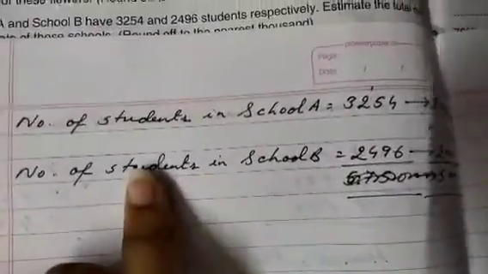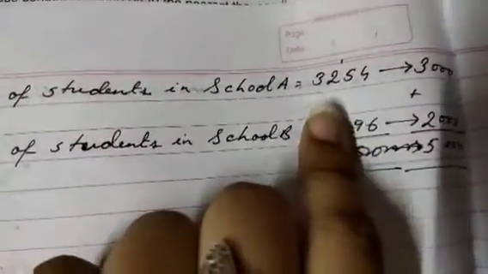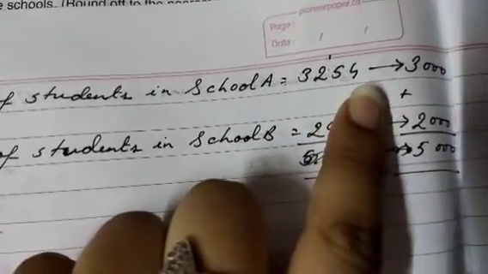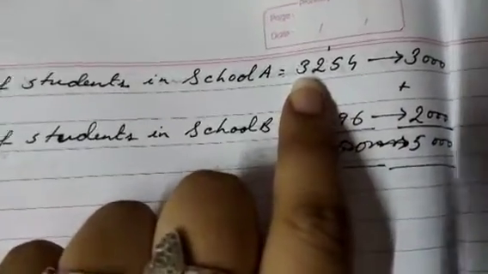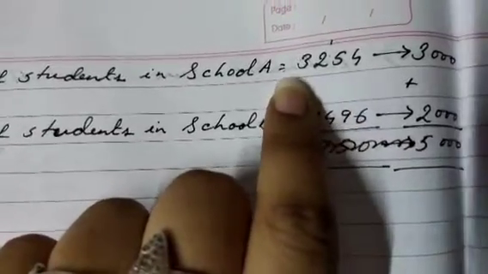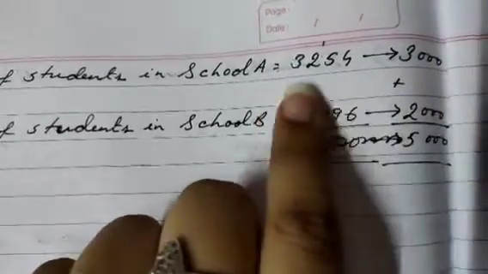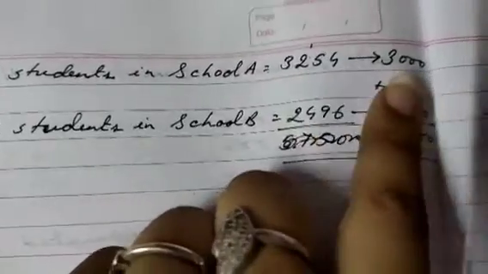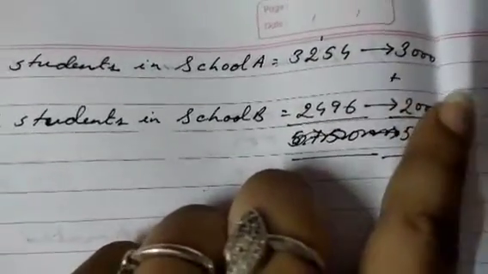See, number of students in School A, 3, 2, 5, 4. Nearest thousands means you have to check the hundreds place. Hundreds place, there is a weak number 2. So 3 will remain as it is. So 3 and the rest of the numbers will become 0, 0, 0. So 3000.